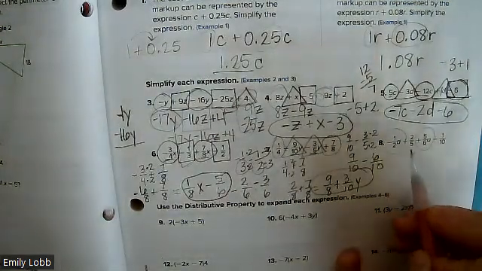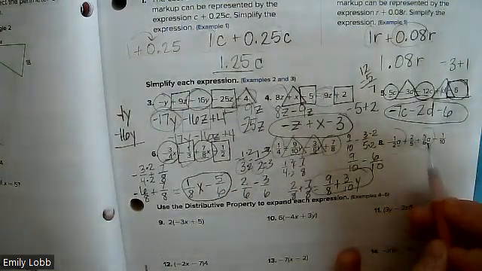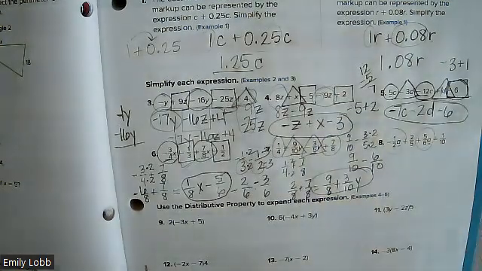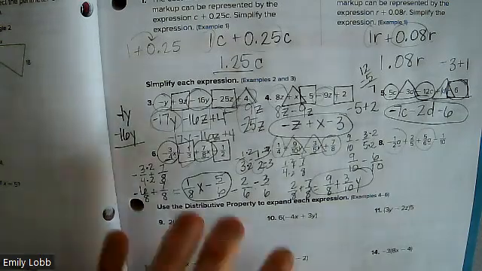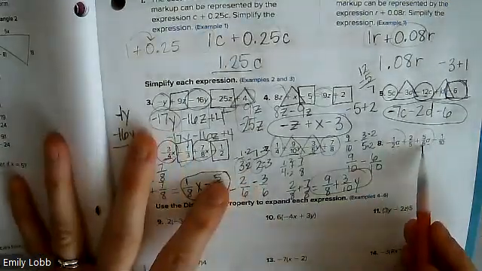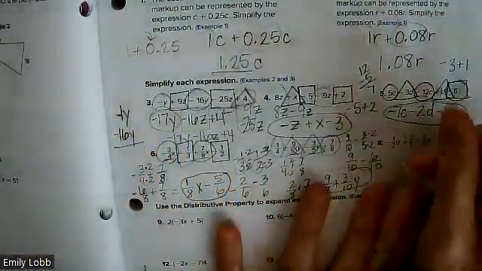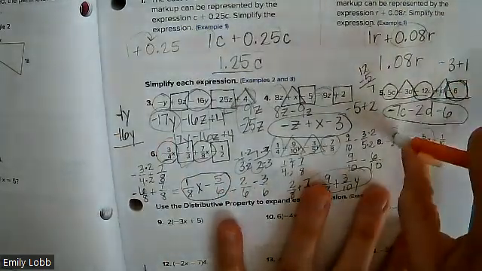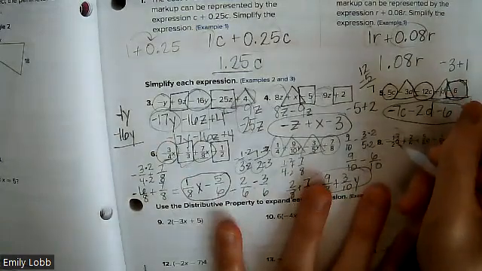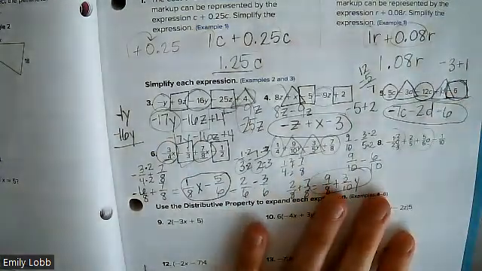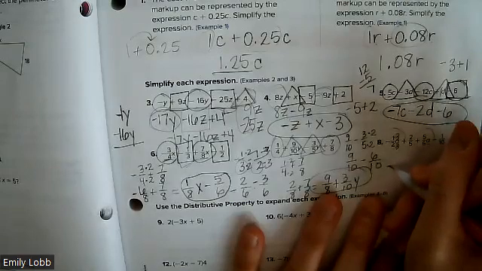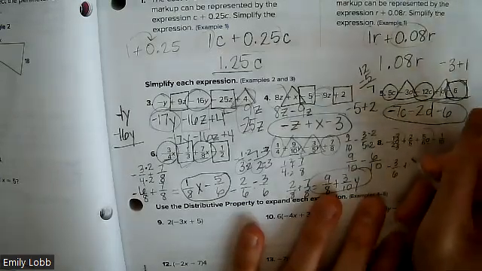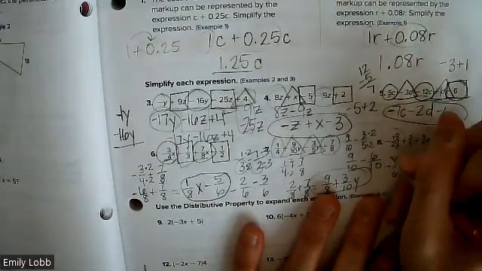So these terms are like terms because they both have an A in it. I can't combine this term with something without an A in it. But I can combine my -1/2 with my 5/6. So I would multiply the top and the bottom by not 2, but 3, because 2 times 3 is 6. So I have -3/6 being combined with 5/6.